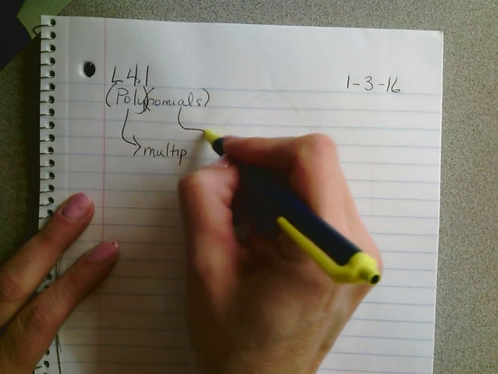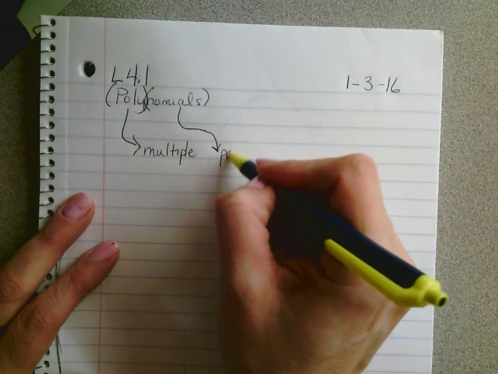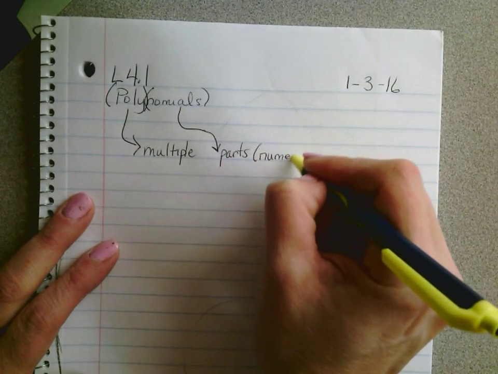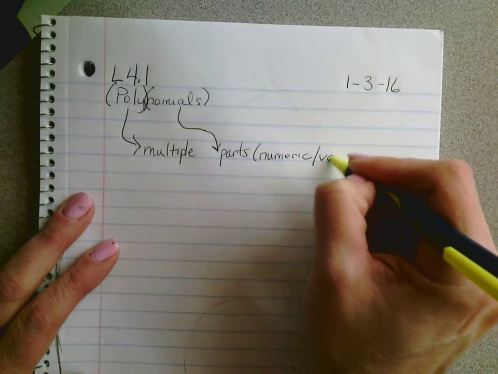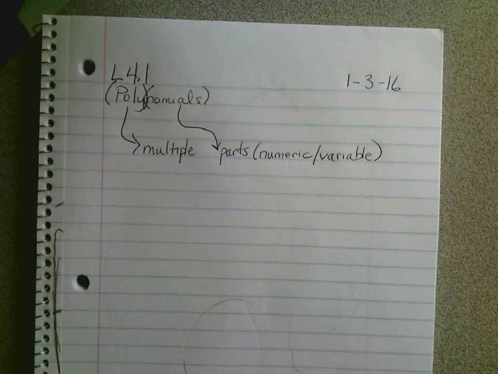And for our purposes, polynomials is parts. And for us, we're going to say numeric or variable components. So a polynomial is an expression that includes a group of terms combined using addition or subtraction symbols.